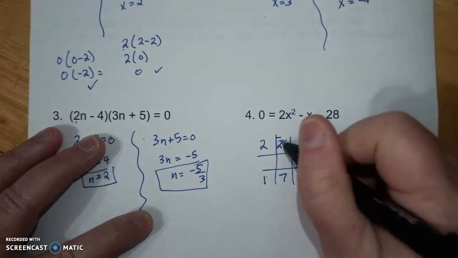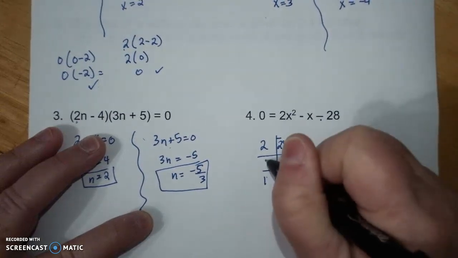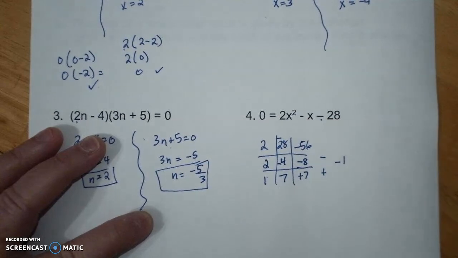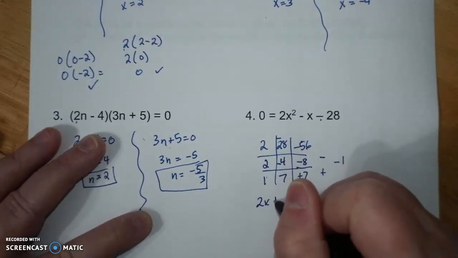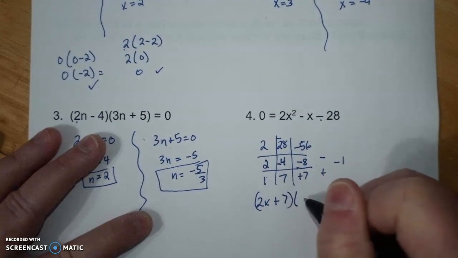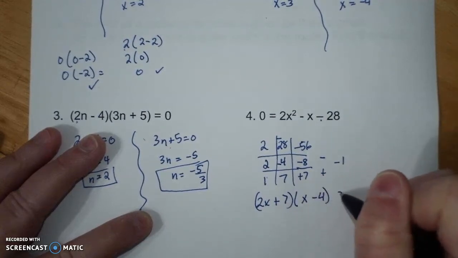So I have 2x plus 7 times x minus 4 equals 0.